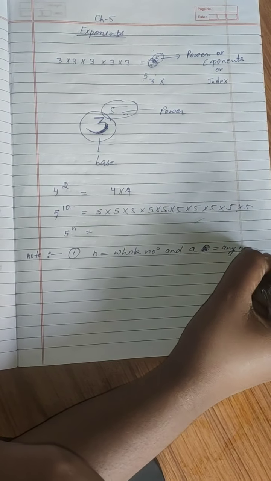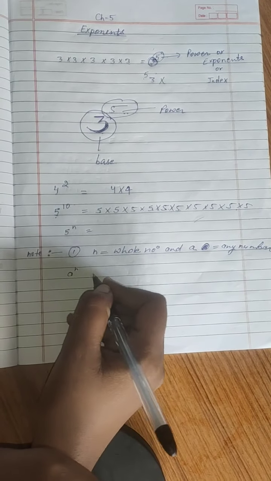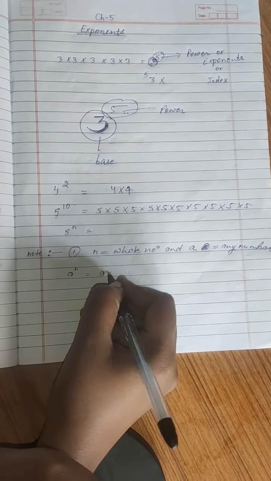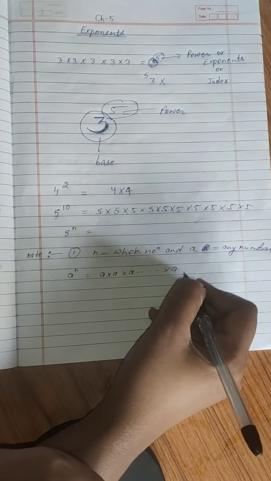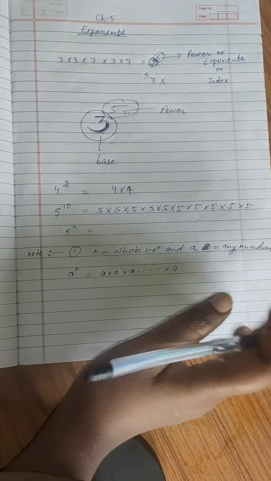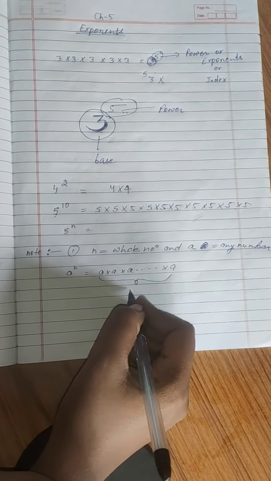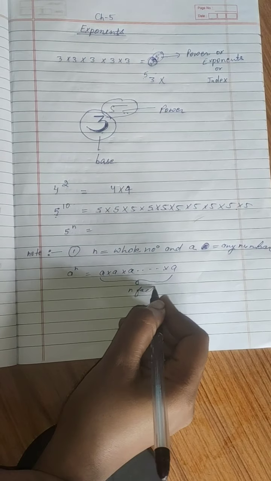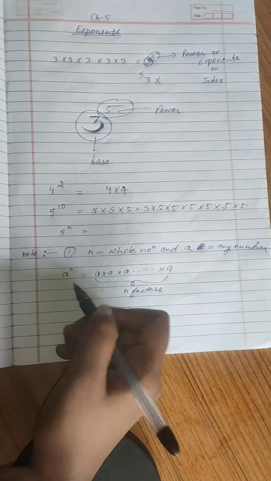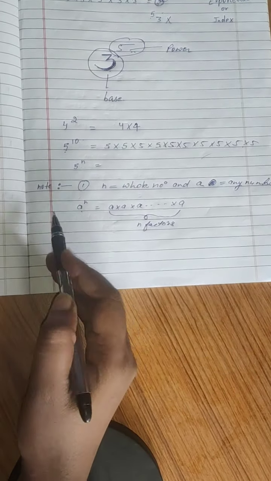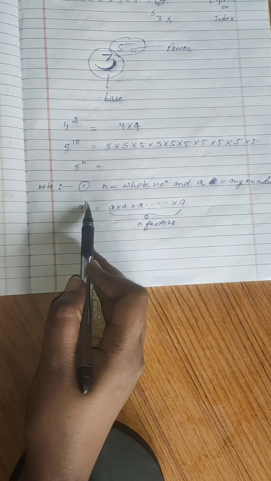So here a to the power n means a is multiplying how many times? n times. So here the number of factors of a is n. Here again a is the base, and n is the index or power, you can say.